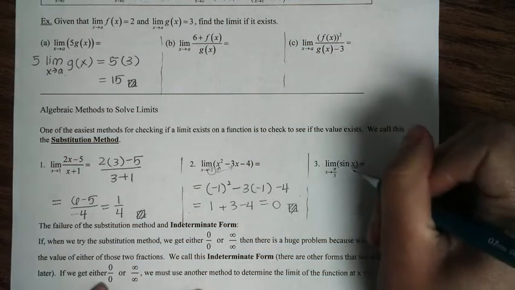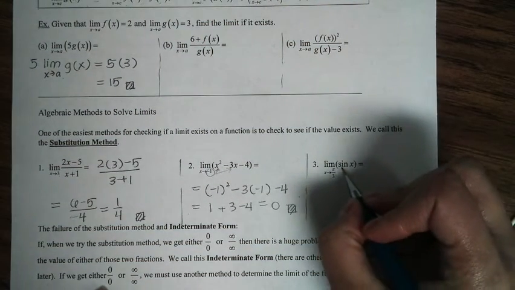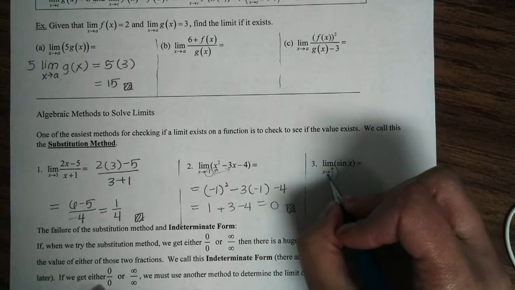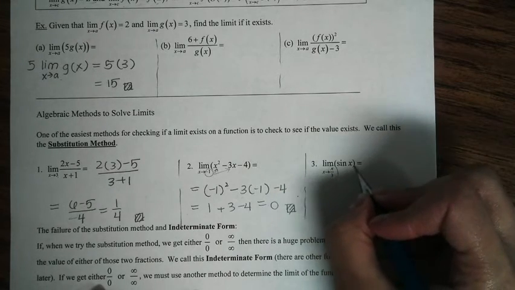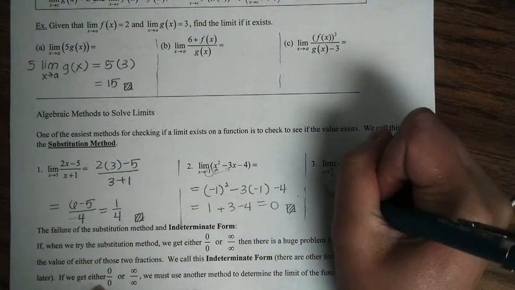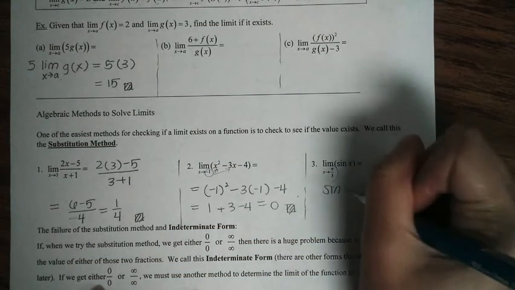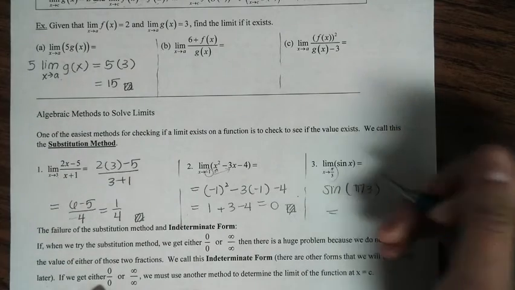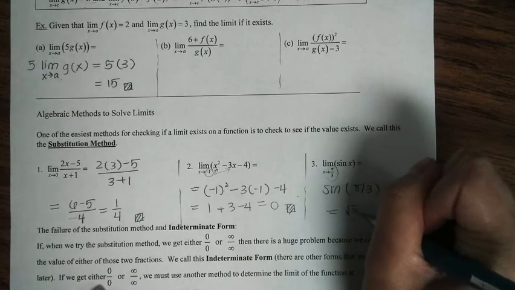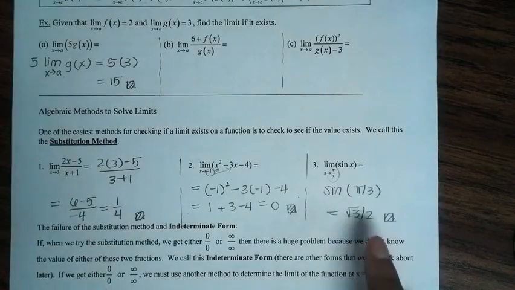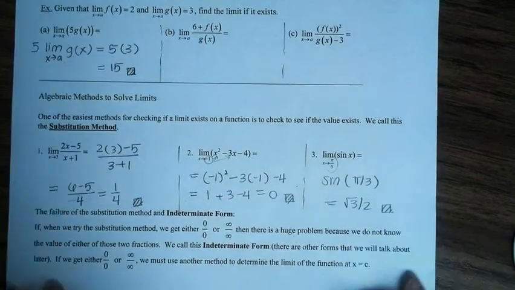The next one that you have is a trig function. So what are you going to do? Here you have the limit when x goes to pi over 3 of sine of x. You treat it as a number because it's just a number. So this is going to be equal to sine of pi over 3. You know your unit circle, and you know that sine of pi over 3 is √3 over 2. And that's it. Please remember, you do need to know your unit circle from last year.